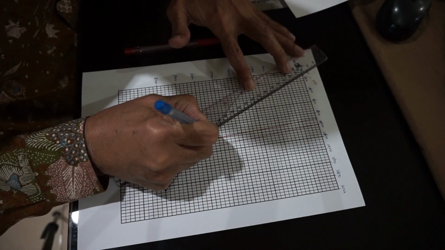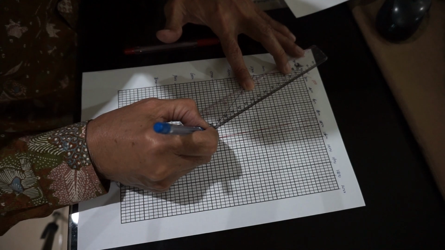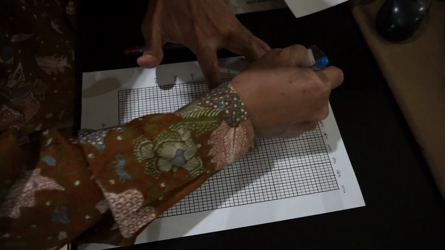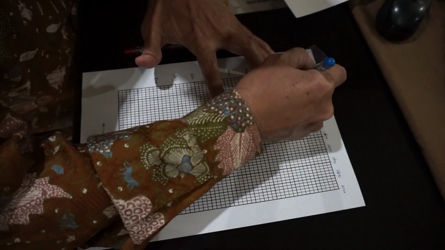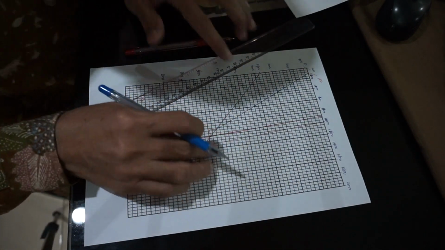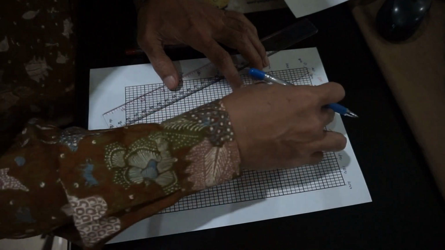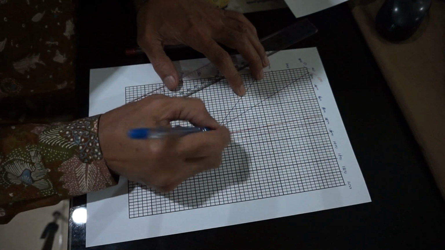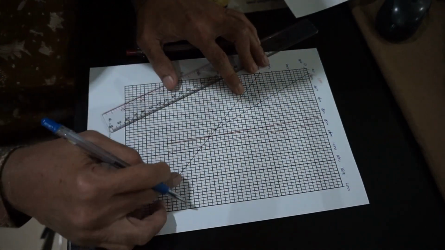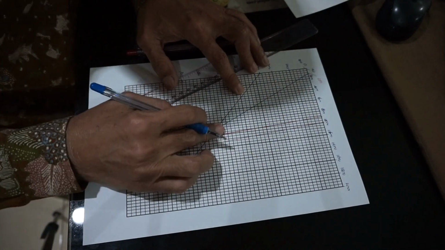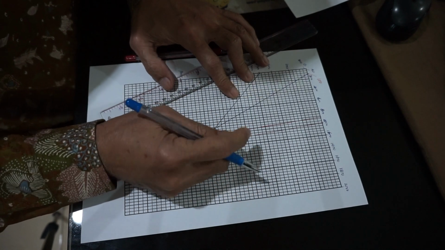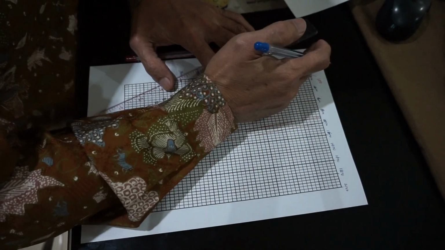This line is actually a mixture of reservoir fluid and the gas lift. This one is in the annulus, this one is from the reservoir, and this one goes to tubing. So this is a mixture between the two of them, and this is the line that we want.